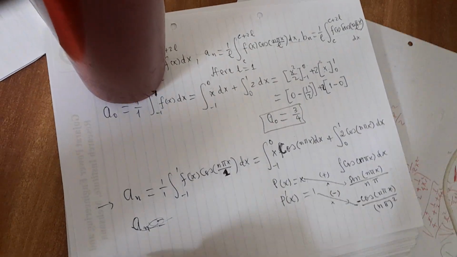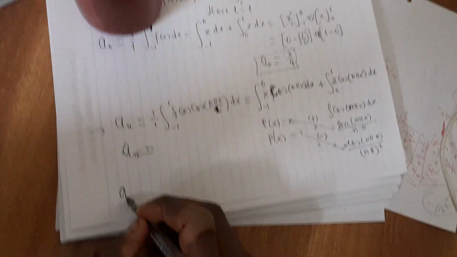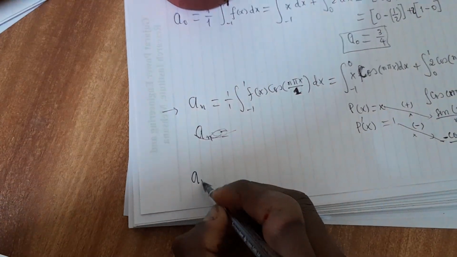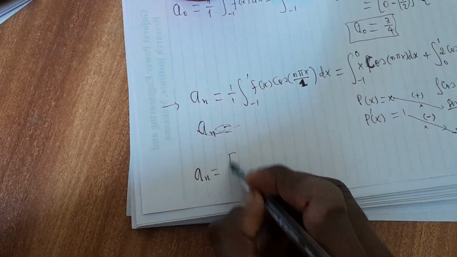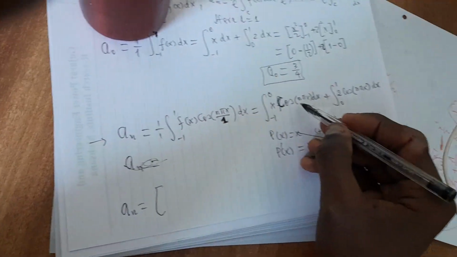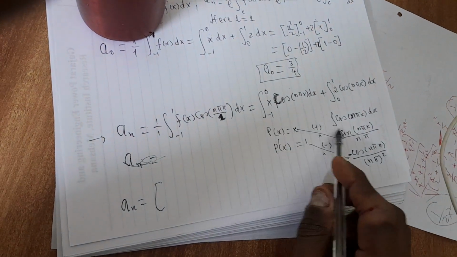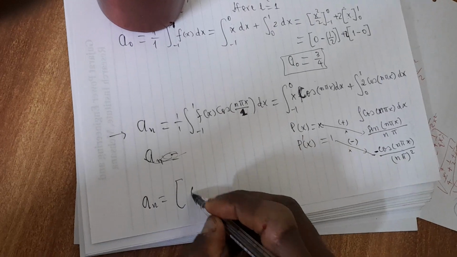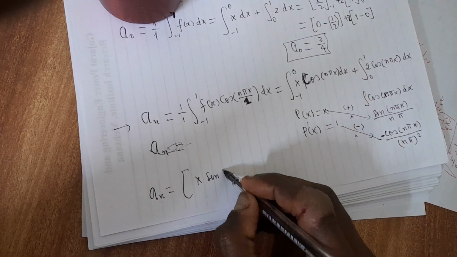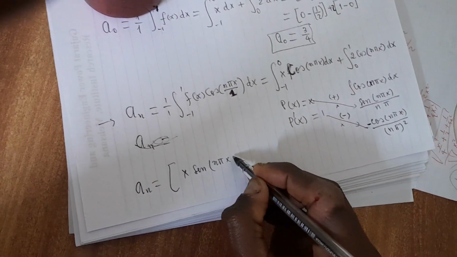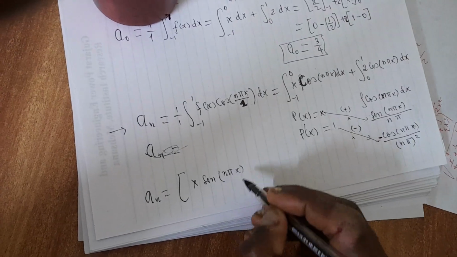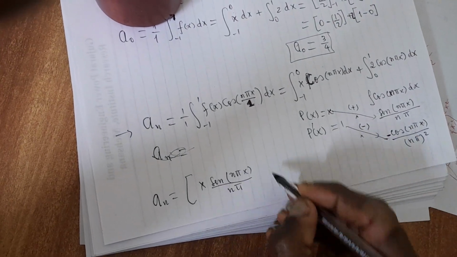Okay, so now we write here, an will be equal to, what is this integration? Just look at this one. This will be x sin n pi x upon n pi.